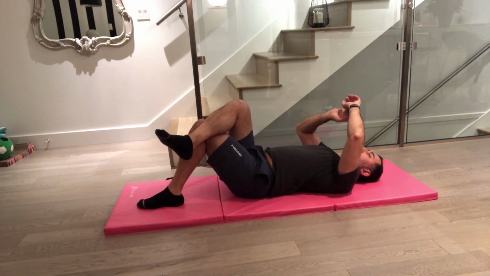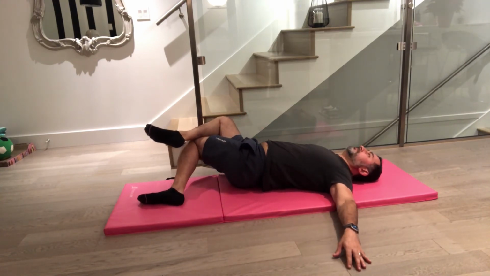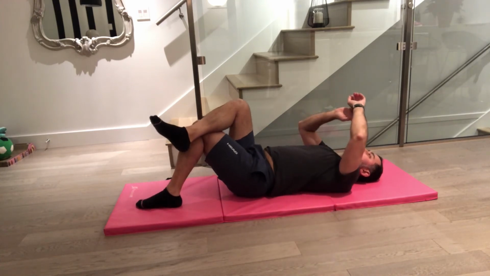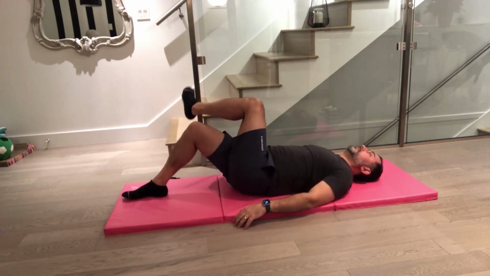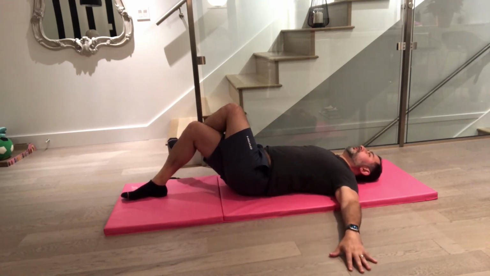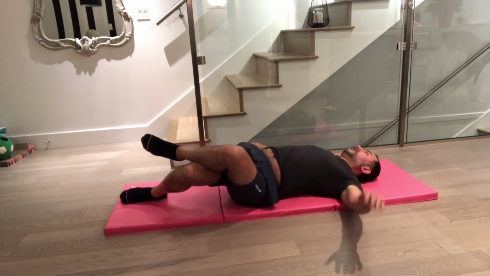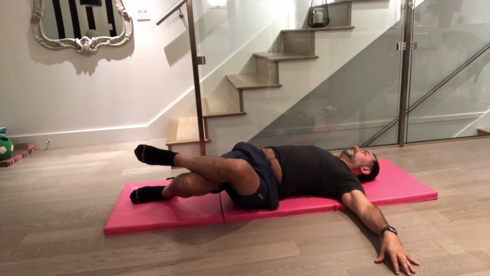All right, let's hold for 30 seconds. Make sure as you're rotating your lower back, your upper body is pretty stable on the floor. Great, time, and let's do the other way. Same thing, you bring one leg onto the other one and you pull it to the opposite side. We hold for 30 seconds. And don't forget to breathe in and out.